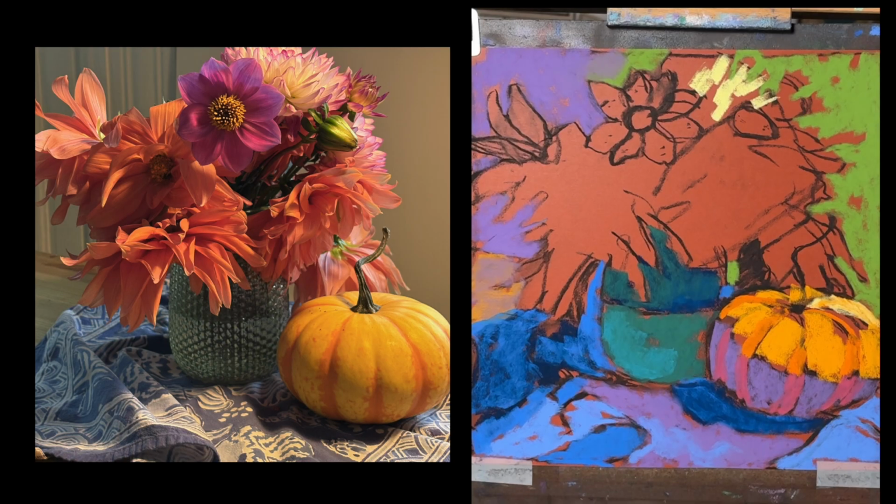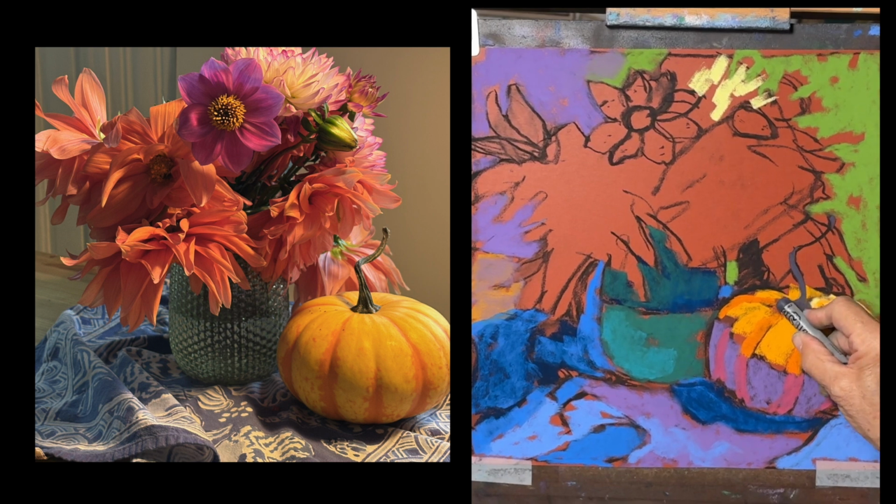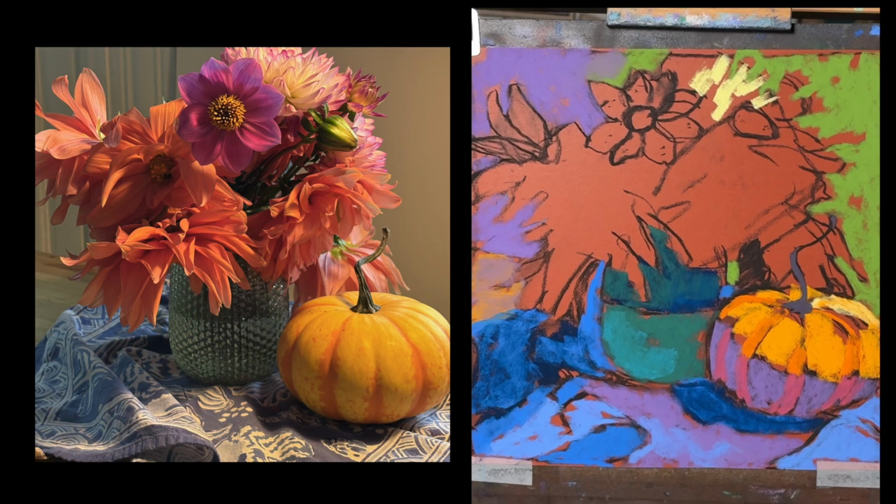All right, I need something really dark for that. That's the stem. And on little things like a stem, you've got to have light and shadow. I've set up the light intentionally so that everything does have light and shadow.